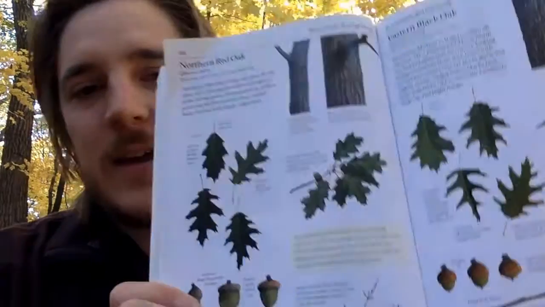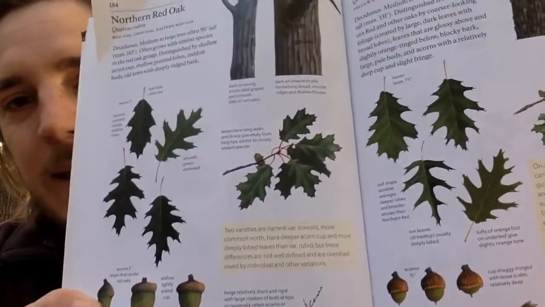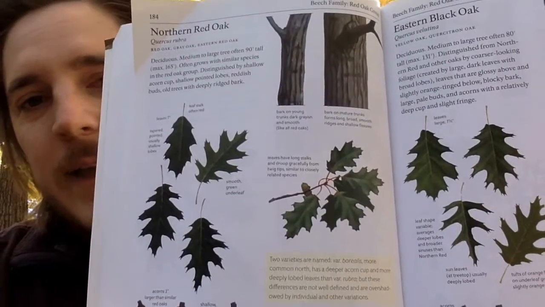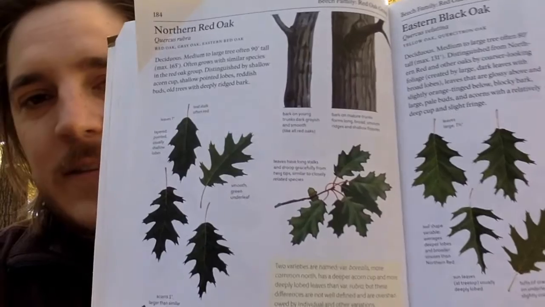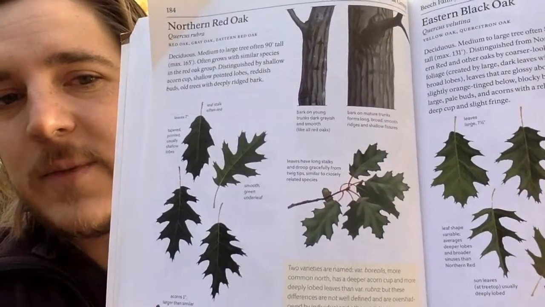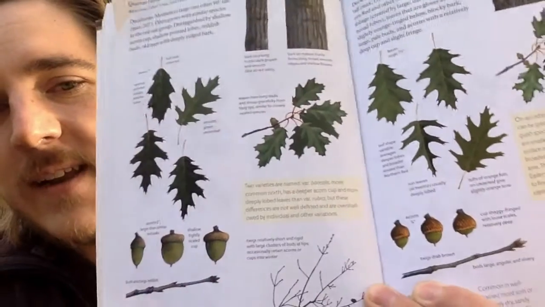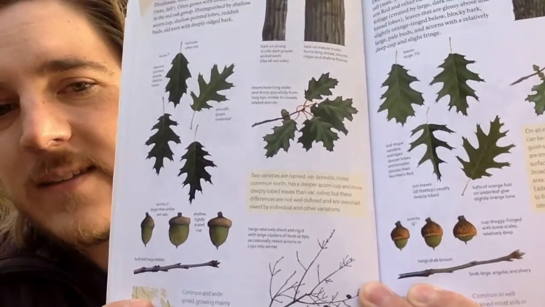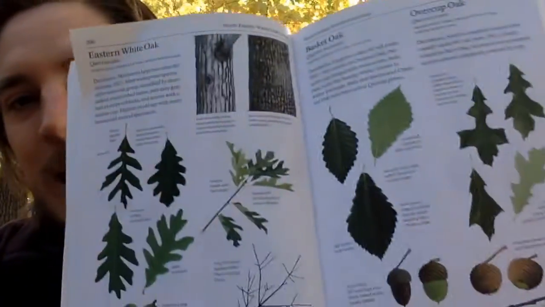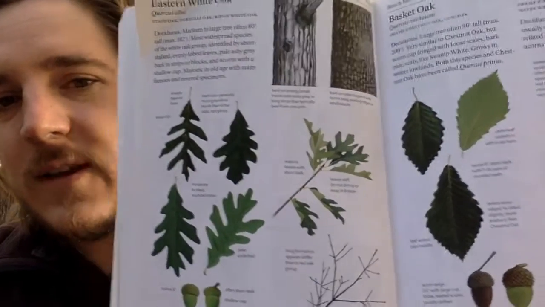So, for example, here, it's showing us what a northern red oak tree looks like. It gives us a little picture of the bark. It gives us a little picture of the leaves and their shape. It gives us some clues in identifying the acorns and the twigs. And it helps us contrast that with other oak trees that we might find in the area, such as a white oak. So red oaks and white oaks are both fairly common, especially in these woods here.